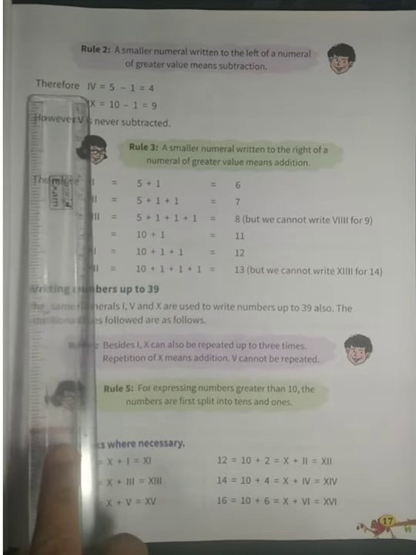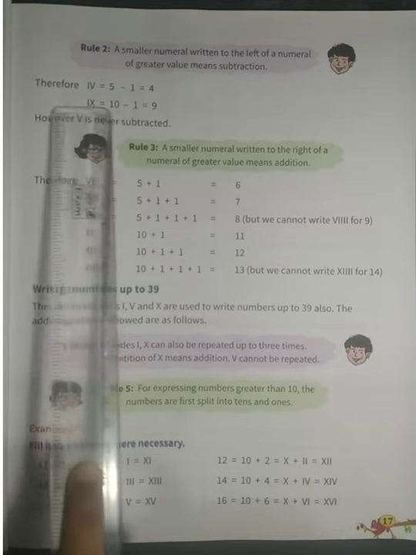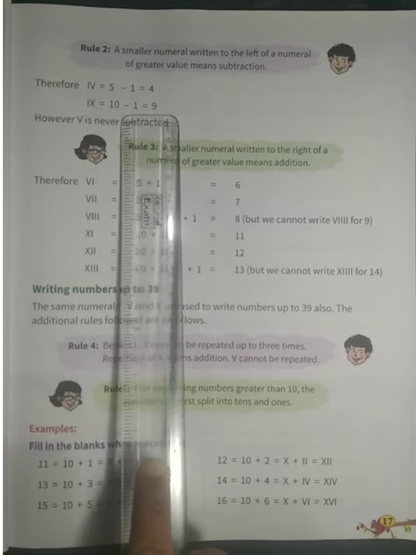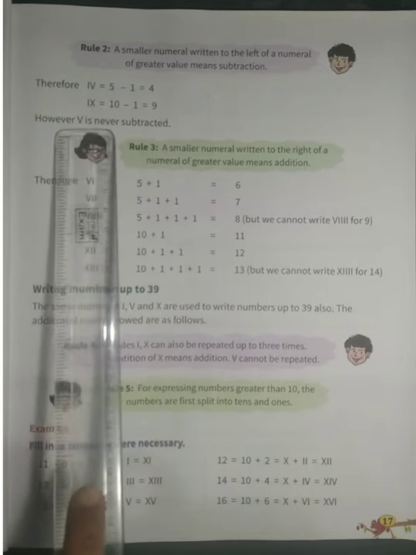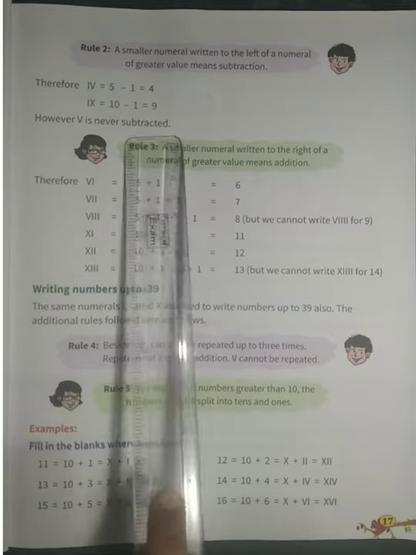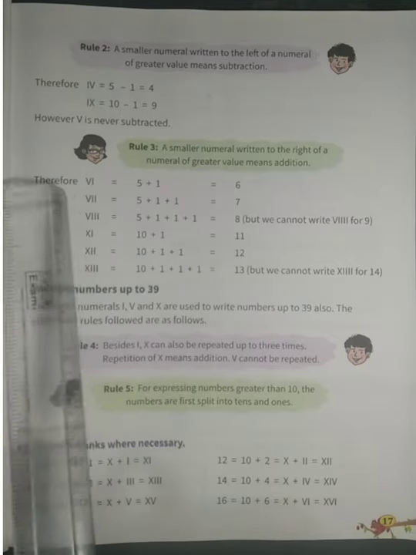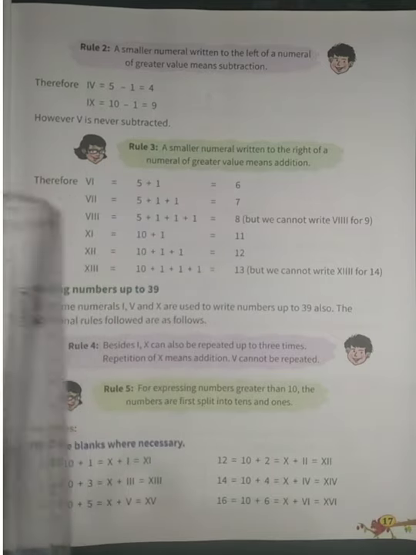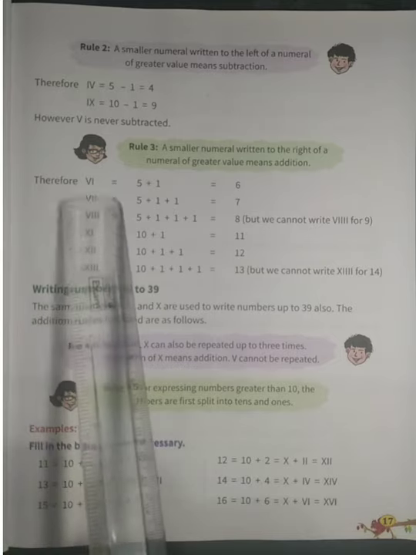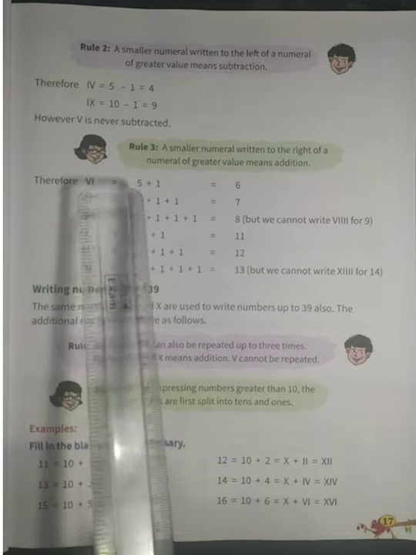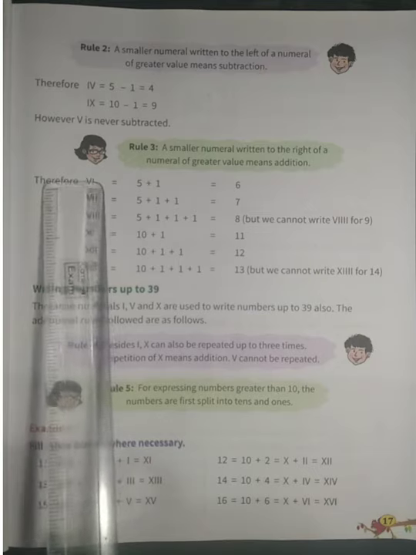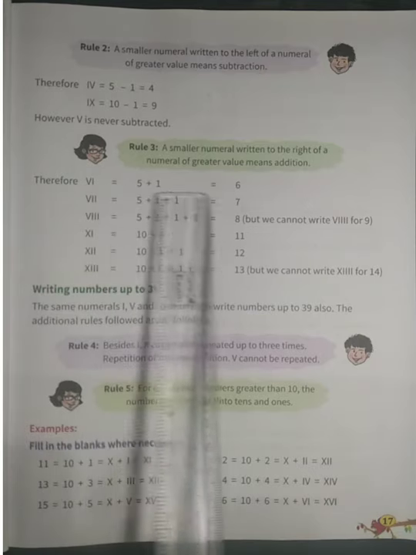This I is 1, X is 10. So 10 minus 1 is 9. However, V is never subtracted. That means V does not come either to the right or left of the numbers. Okay? Therefore, V and I becomes 5 plus 1, 6.